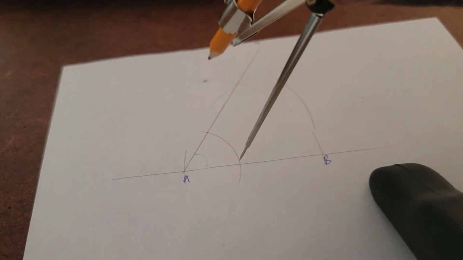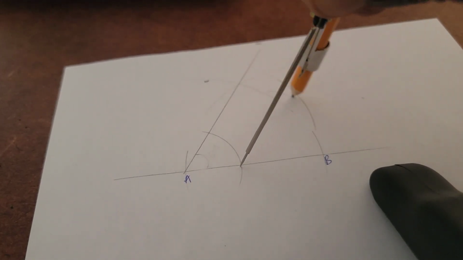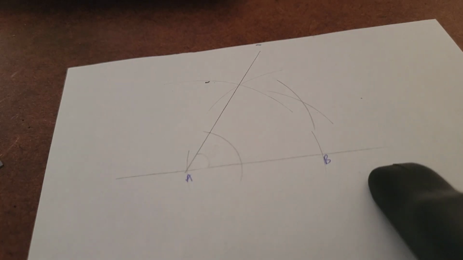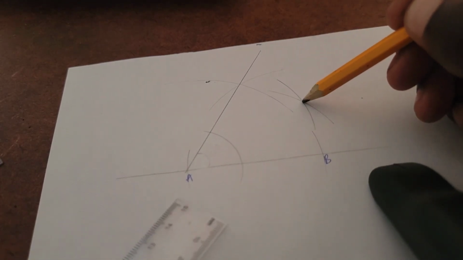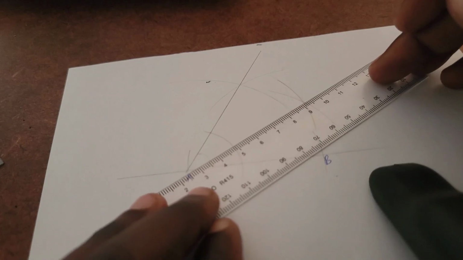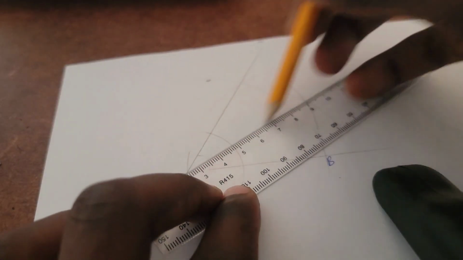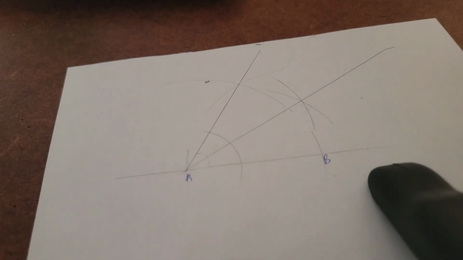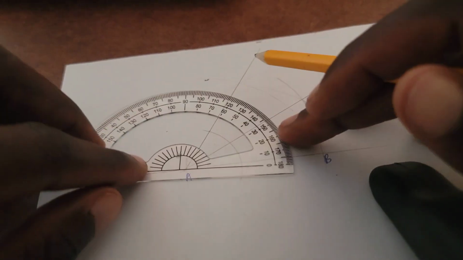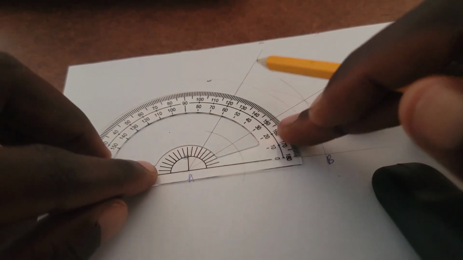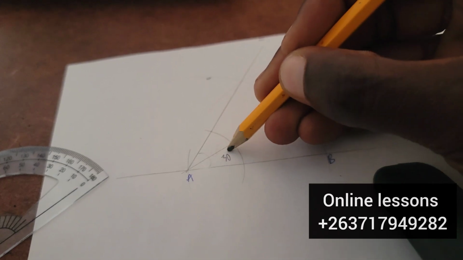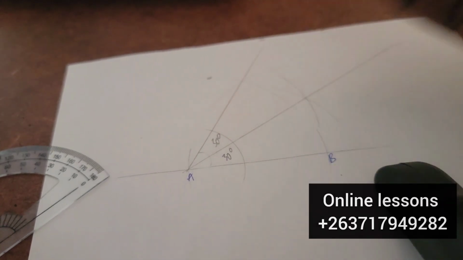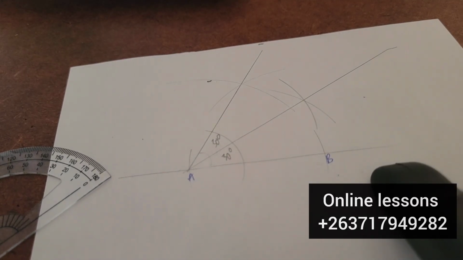Then you come to the other side and draw an arc, and there is a point where these two arcs are meeting. That is where you want to draw a line like so, and this angle is going to be equal to 30 degrees. If I use my compass like that, that is exactly 30 degrees. So this angle will be equal to 30 degrees, same as this one. So this is how you bisect an angle.